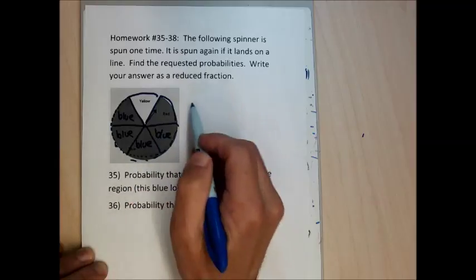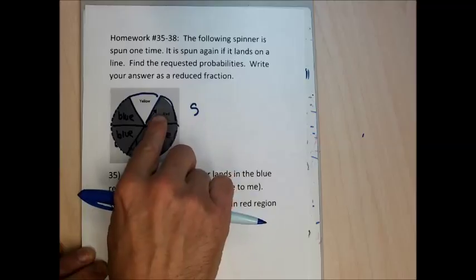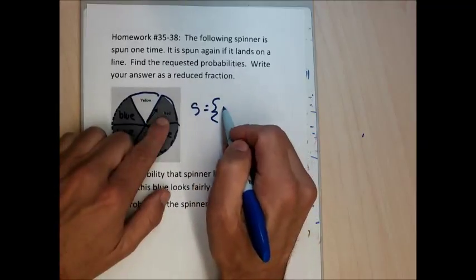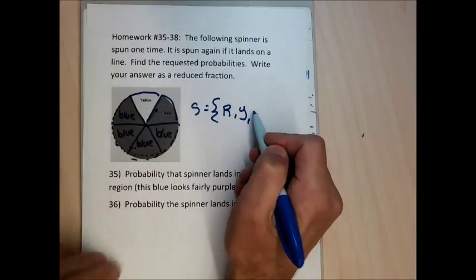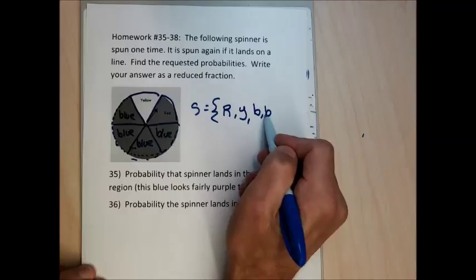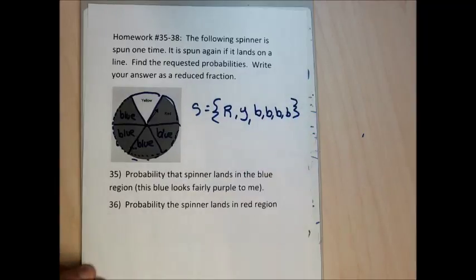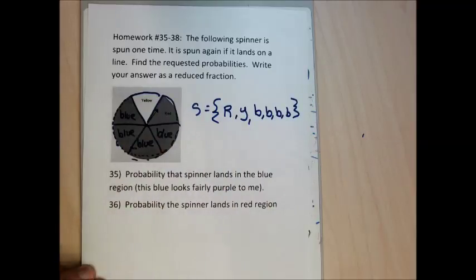If I wanted to answer probability questions about what color the spinner is going to land on, the sample space would have 1 red, 1 yellow, and 1, 2, 3, 4 blues. When I go to answer my probability questions, the denominators are going to be 6 because there are 6 equal-sized regions for this spinner.